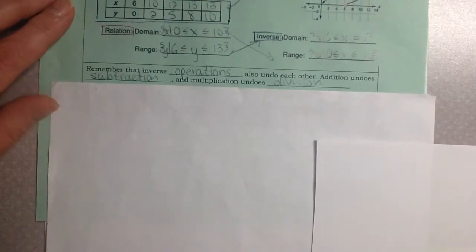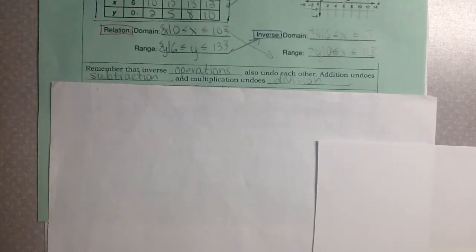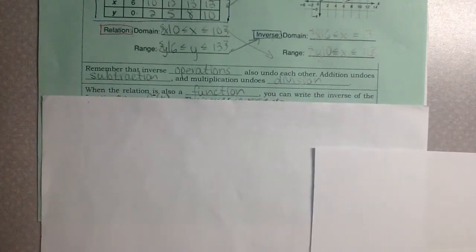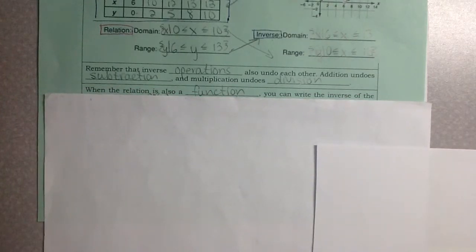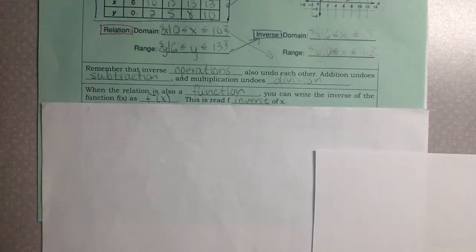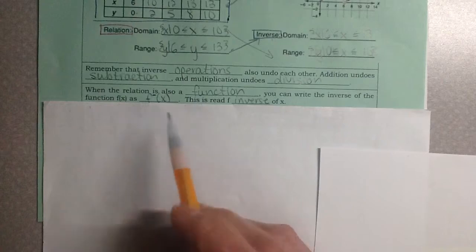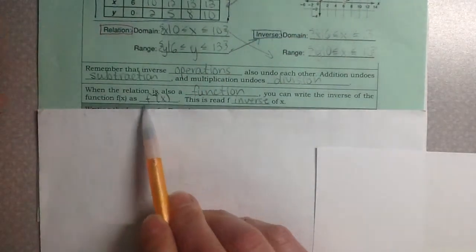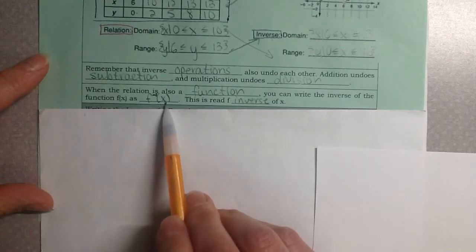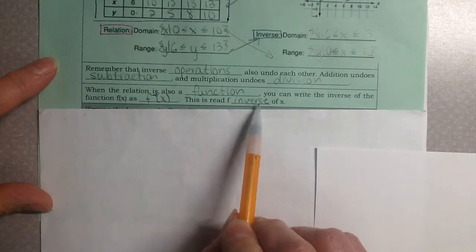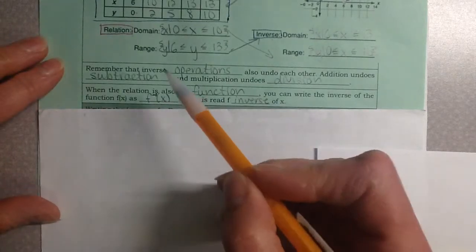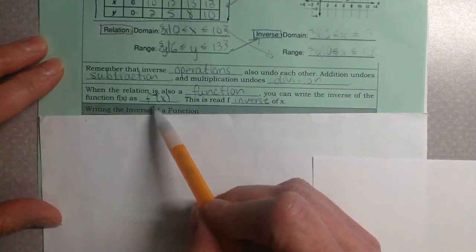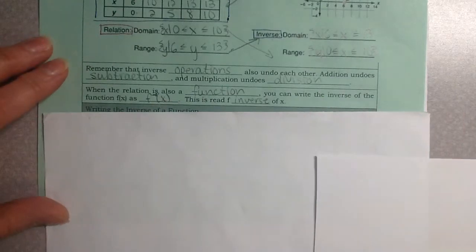Now remember that inverse operations also undo each other. Addition undoes subtraction, and multiplication undoes division. When the relation is also a function, you can write the inverse of the function as f with an exponent that looks like -1. And this is read f inverse of x. So it looks like a -1 as an exponent, but it represents an inverse.